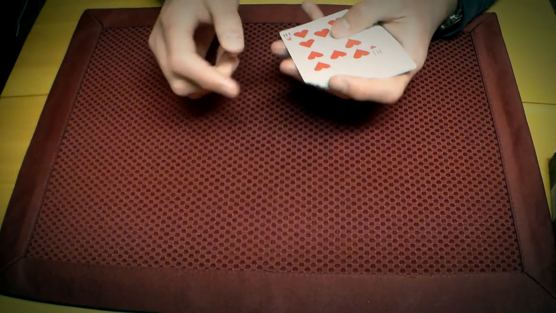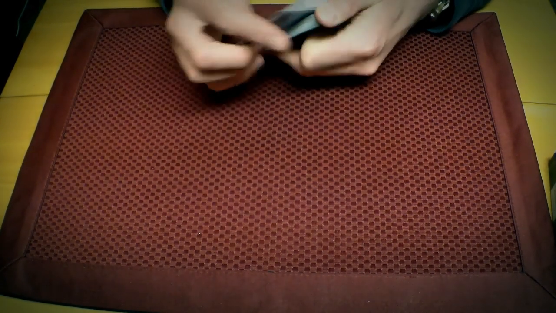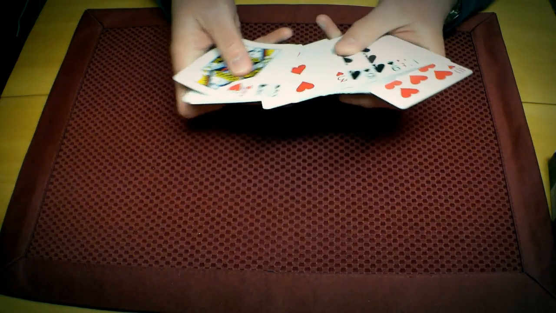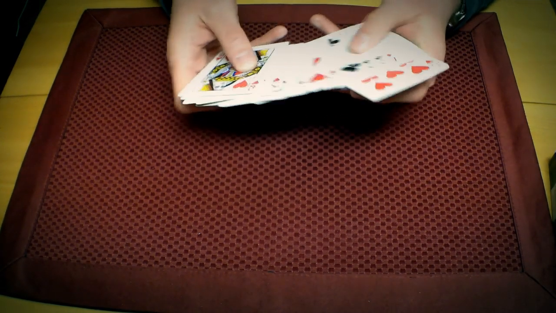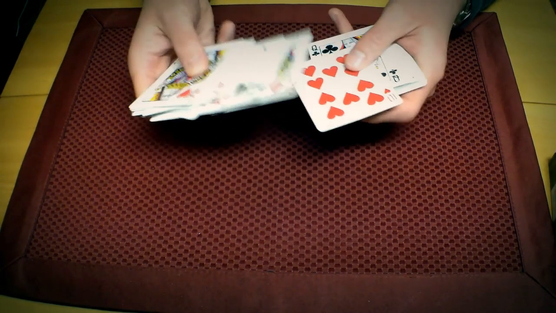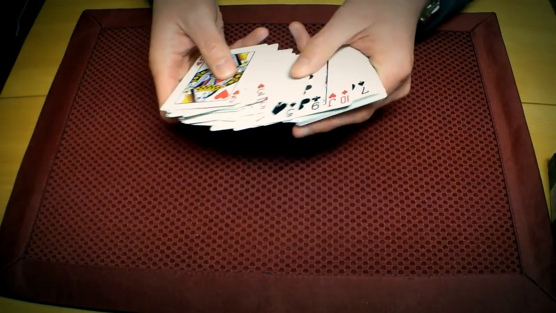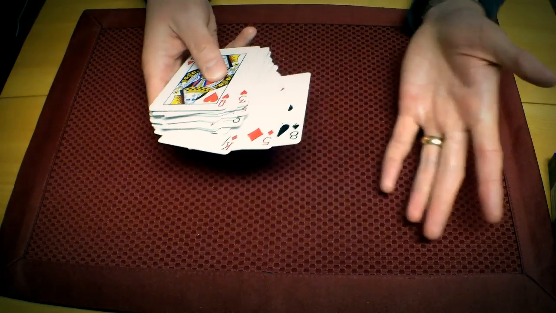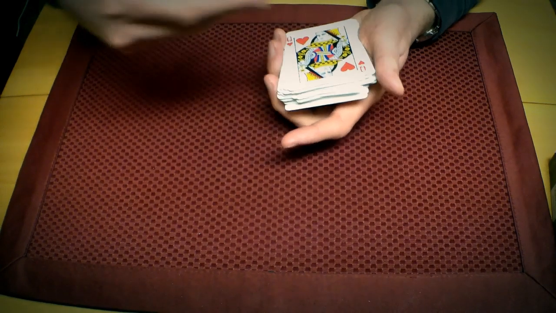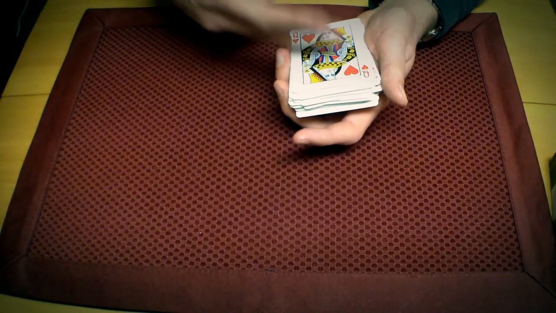If they insist on the bottom card again, you can just place it in the middle and point out there's no other 10 of hearts in here. There's only one 10 of hearts, and it's right here. You can see it. It's somewhere. It's right in the middle right now. You don't see that anywhere. So we know that it's somewhere around here. That's how you deal with that if they insist on the bottom card.